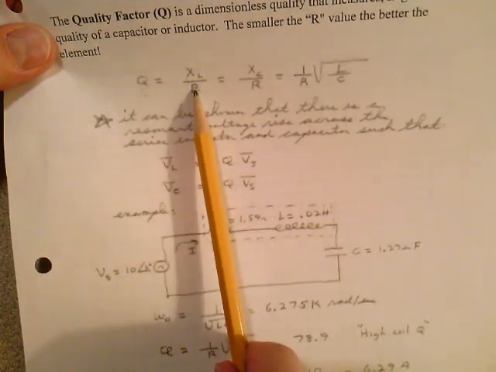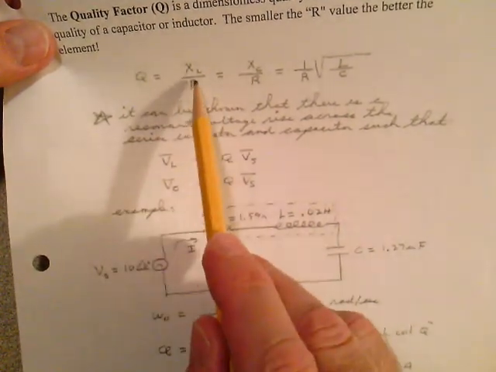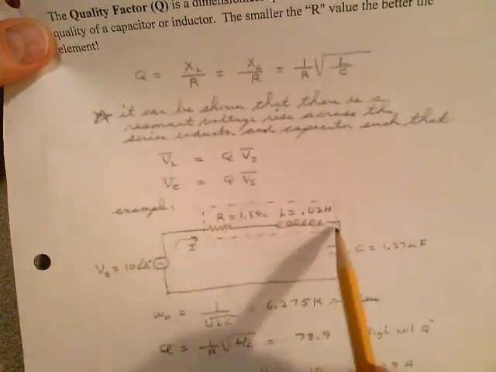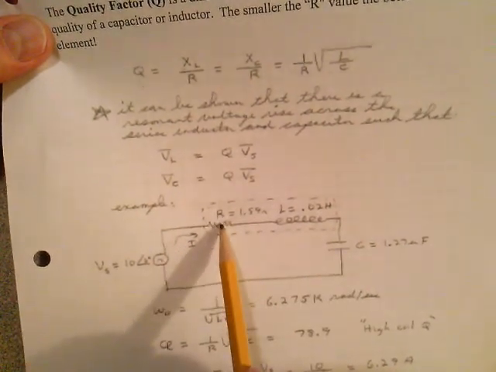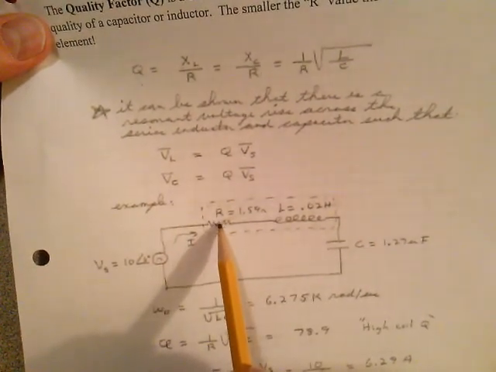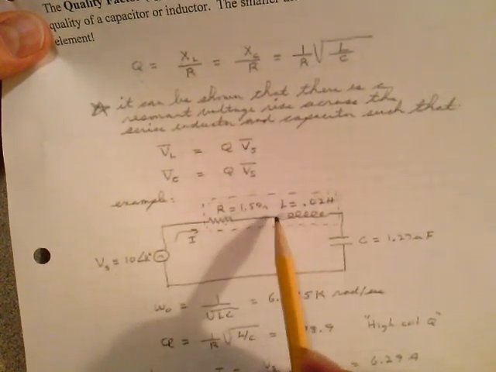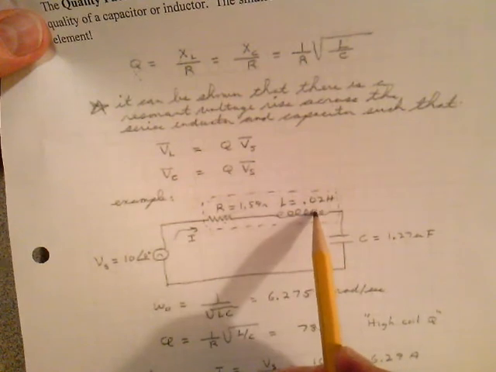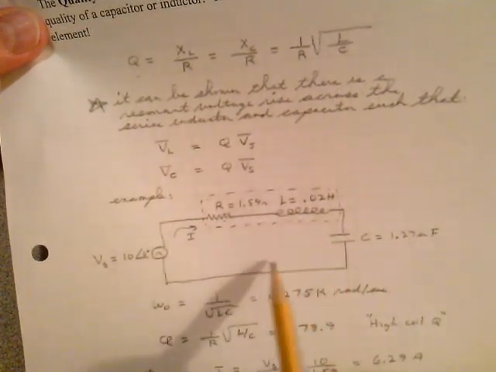And that resistor, I got off to a bad start when I defined the circuit here, but that resistor is just the resistance in the RLC circuit. It's whatever that resistor is. And that resistor here is coming from the resistance of the windings, because that resistance is where current flows through in this circuit.